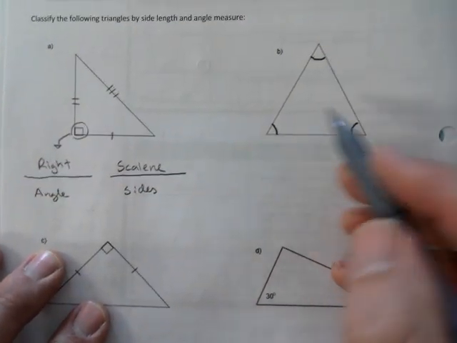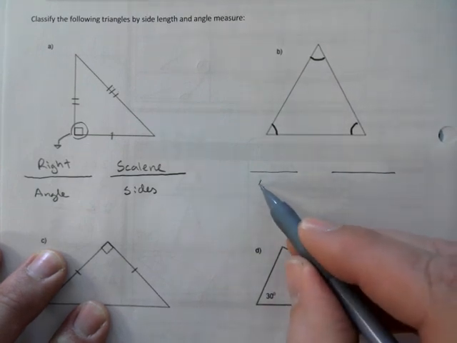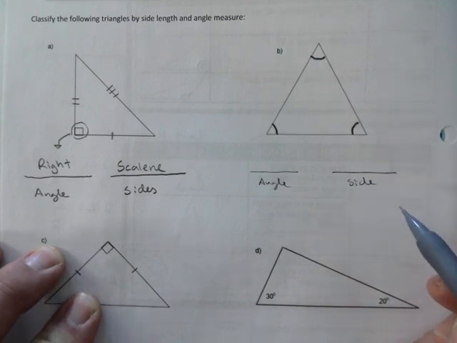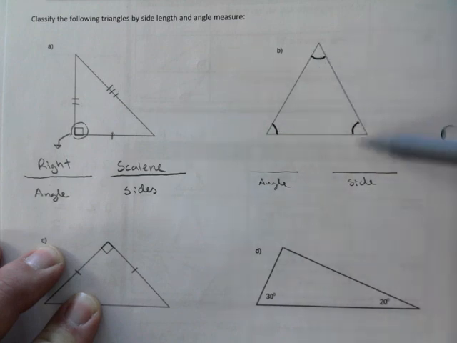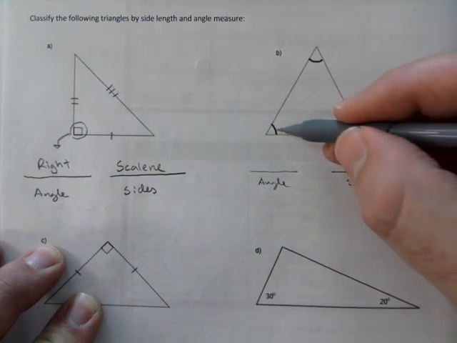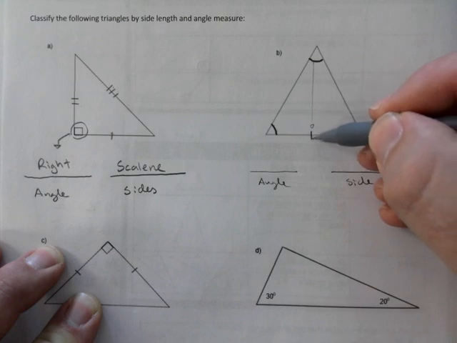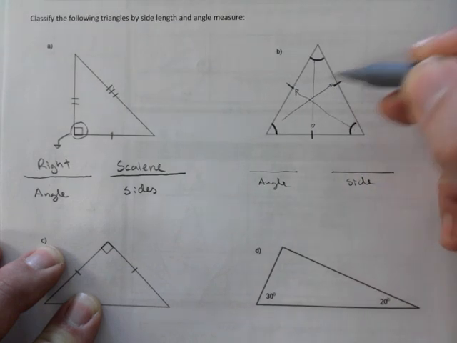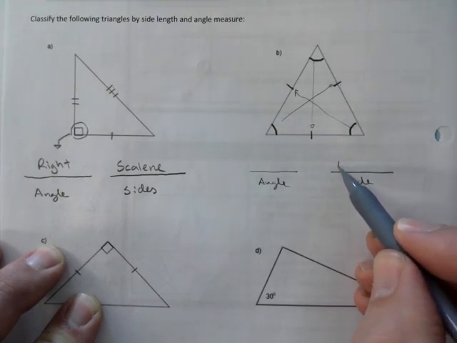Next, let's do this one here. First name, last name. By angle, by side. And you're like, there's no number, Mr. Jason. All I have is markings. Correct. You notice that every single angle just has one line, right? That means that these angles are all the same, which means that every single side is going to have a matching length. They're all the same length as well. So you can say this is equilateral.